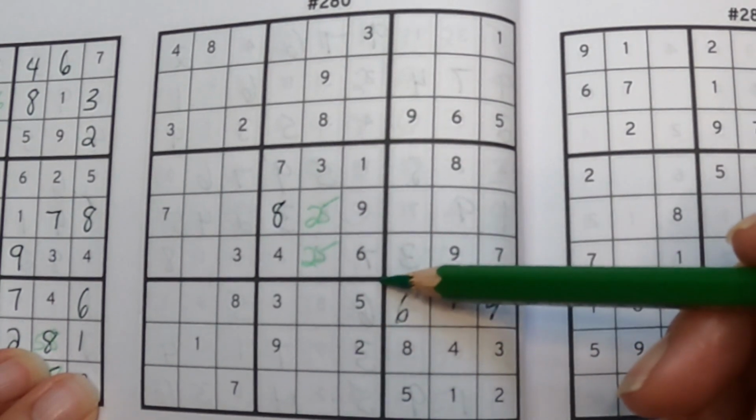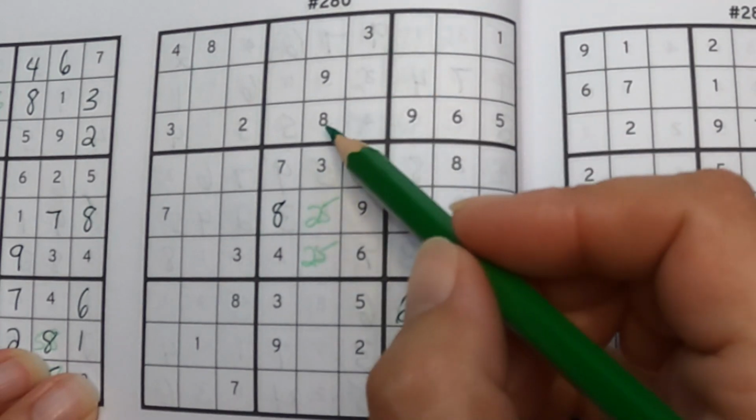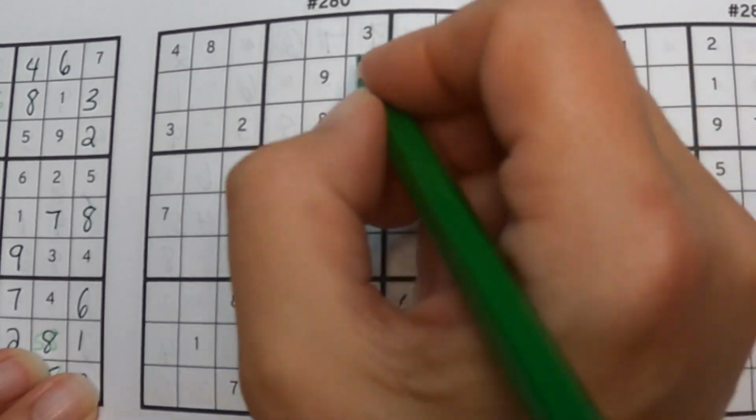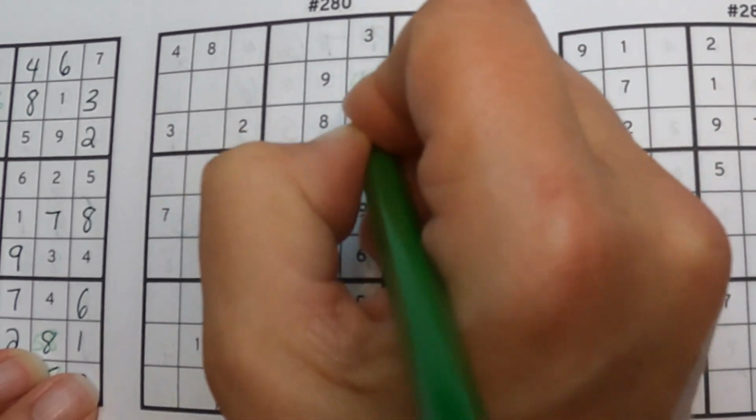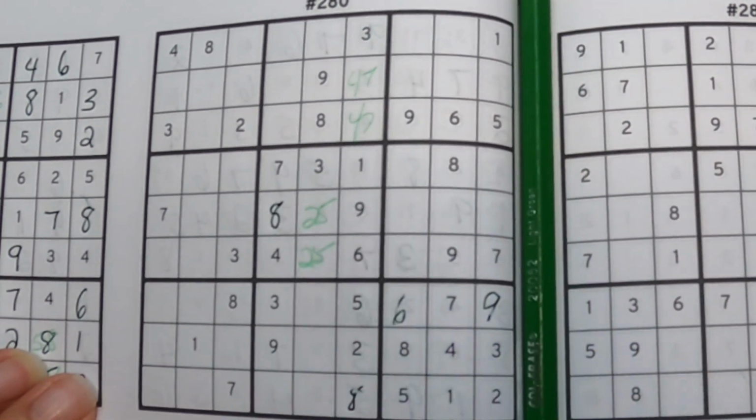For this column, we're missing 4, 7, and 8. We've got an 8 covering here and here, but I don't see any other help. So 4, 7. And that means our 8 has to be here.